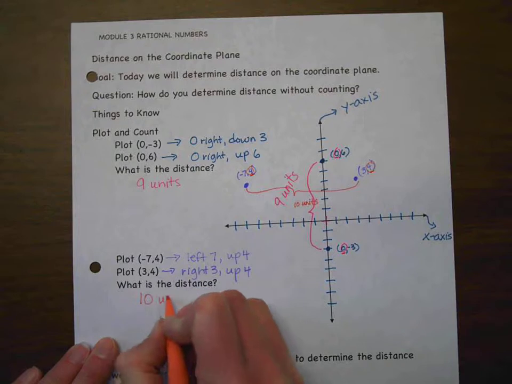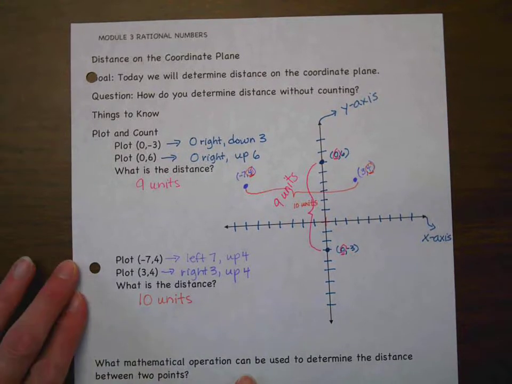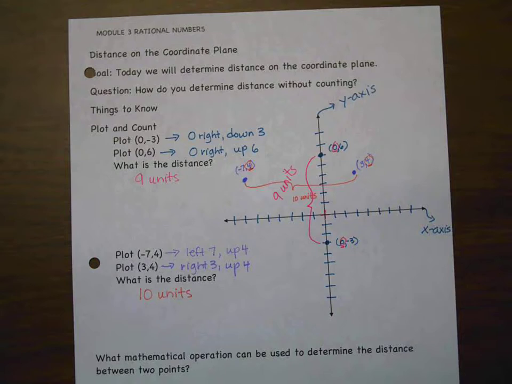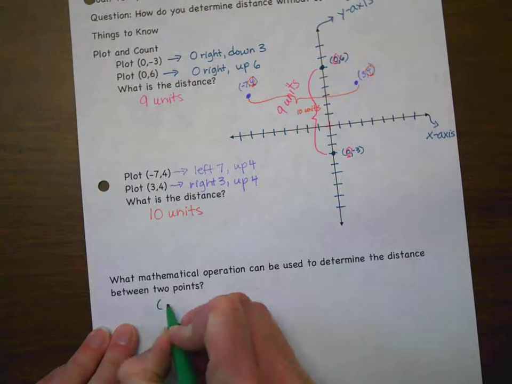And I'm sorry if that coloring is getting confusing, but hopefully you can keep it straight. So that would be 10 units. So now I want to look at something, and I want to point out something. It says, what mathematical operation can be used to determine the distance between 2 points? Well, let's look at it and see if you are starting to see what I'm seeing, which is, let's go back and take the 2 points we started with.